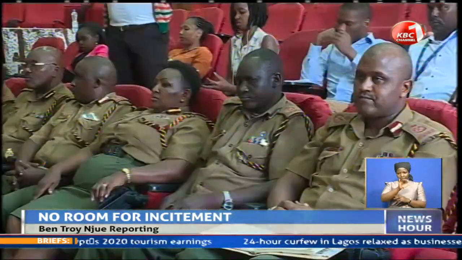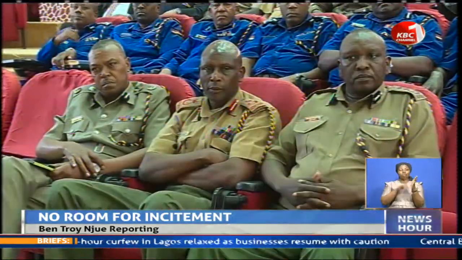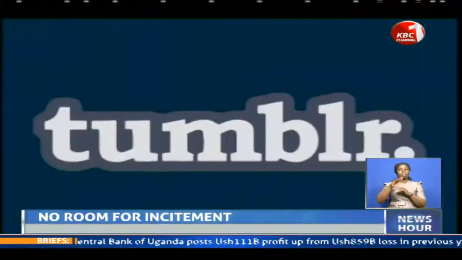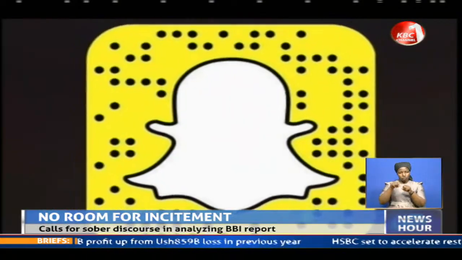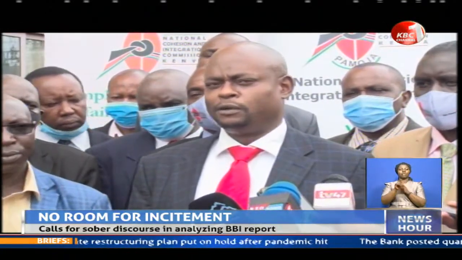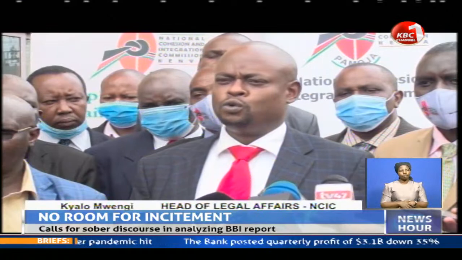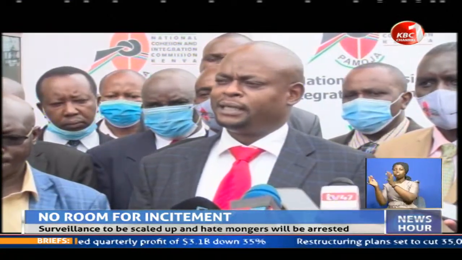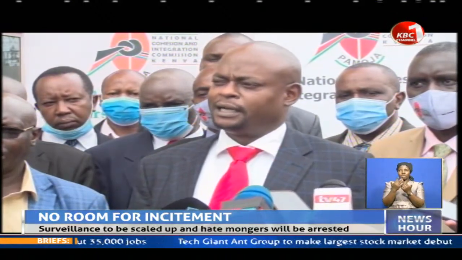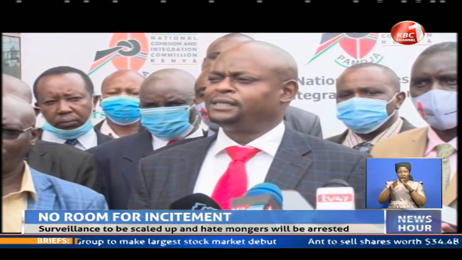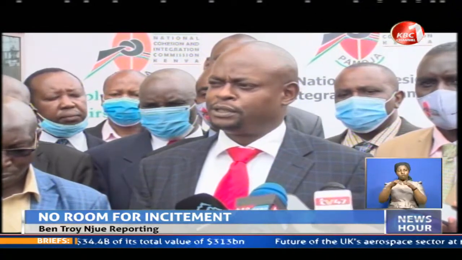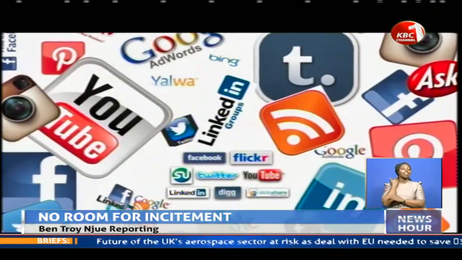NCIC Head of Legal Department Chalo Mwengi said they have partnered with the local administration to enhance cohesion within the county. He said the commission has partnered with the national social media umbrella for bloggers to curb spreading of hate speech via social media. Hate speech has moved from the traditional public rallies and social gatherings to the social media platform. We have partnered with the BEX, which is the umbrella organization for bloggers and generally social media users. We are having sensitization workshops so that we encourage them to desist from using hate speech. For Channel 1 News, I'm Ben Troinjue.